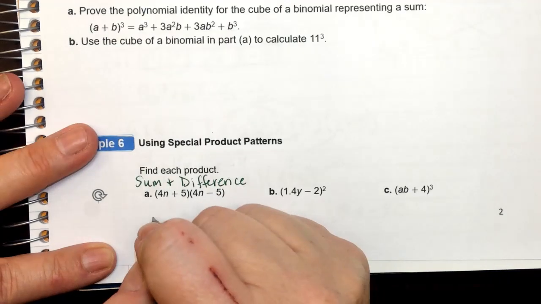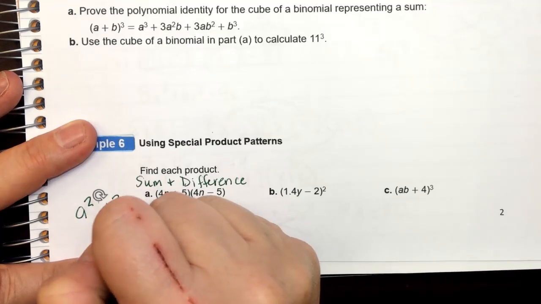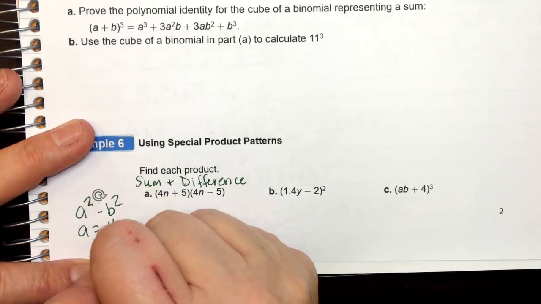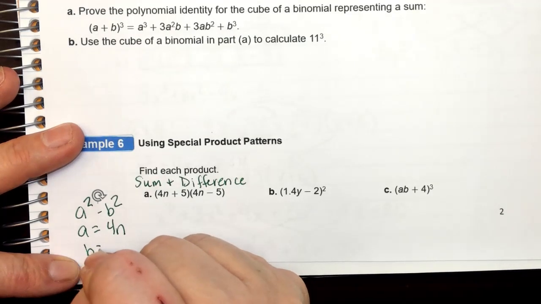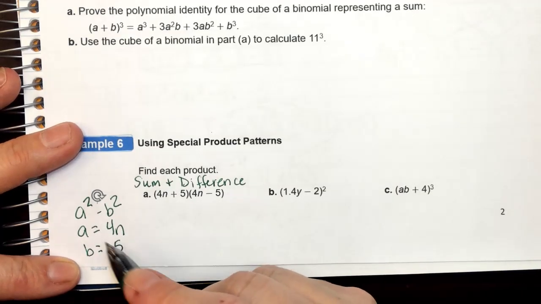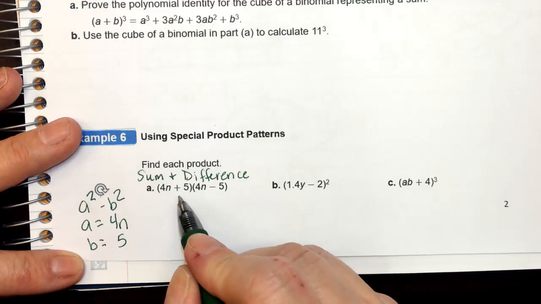That means that we can do A squared minus B squared. So our A value in this situation is 4n, and our B value is 5. Now you don't have to worry about the negatives in here. Now, do you have to write this part out every time? No, I'm just doing that so you know where I got this information.